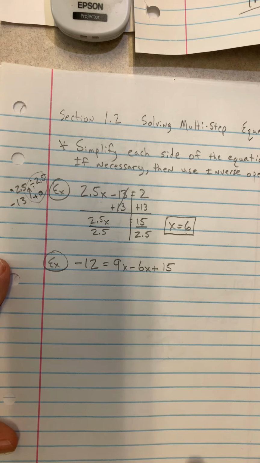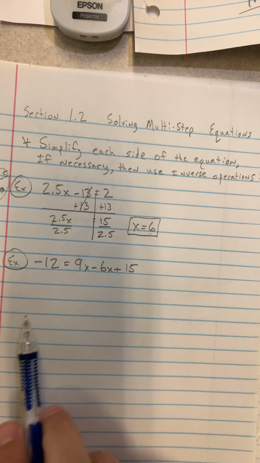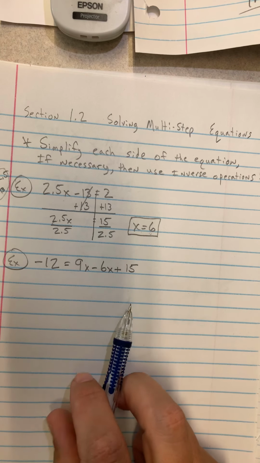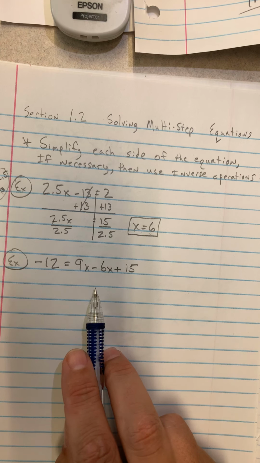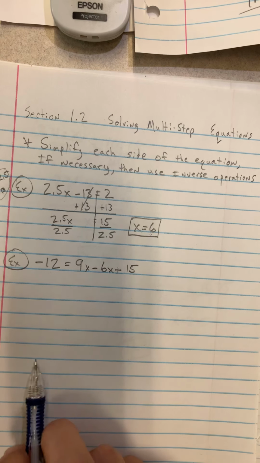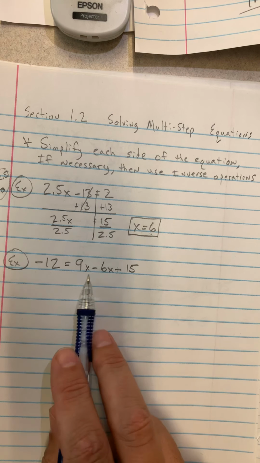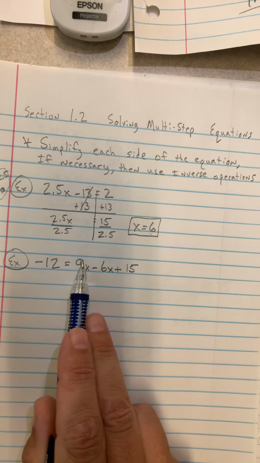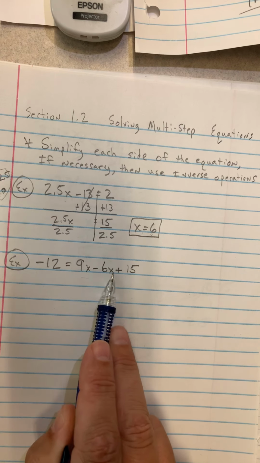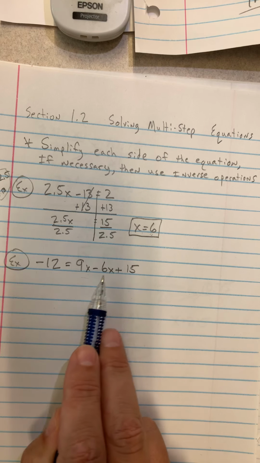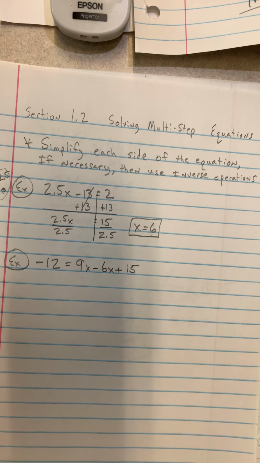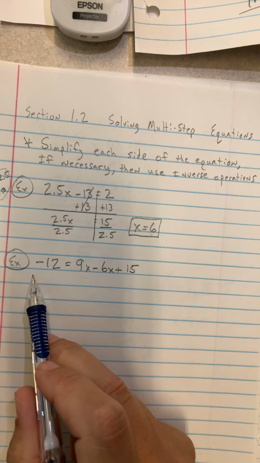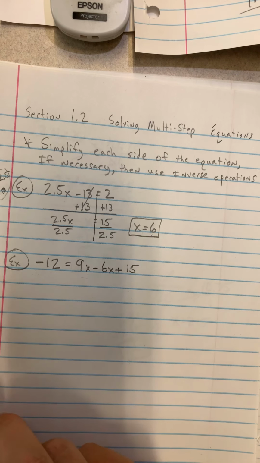And again, if I go back up to the first thing I said, simplify each side of the equation if necessary. Simplify means we are going to combine like terms. We are going to make this easier to solve by combining like terms. Remember, combining like terms, I can only combine them when they're on the same side of the equal sign. If they go to other sides of the equal sign, which we'll get into in a couple days, we have to use inverse operations.